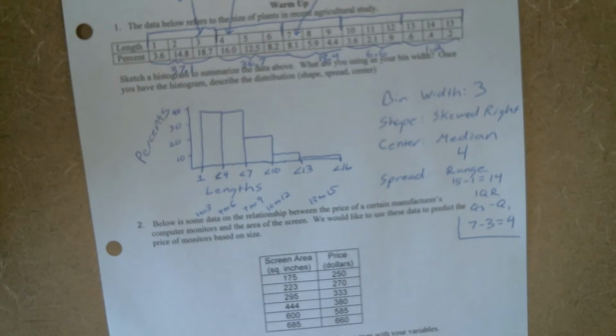All right, number 2. Below is some data on the relationship between the price of a certain manufacturer's computer monitors and the area of the screen. We would like to use these data to predict the price of monitors based on size. Sketch a scatter plot of this data. Be sure to label your axes with your variables.